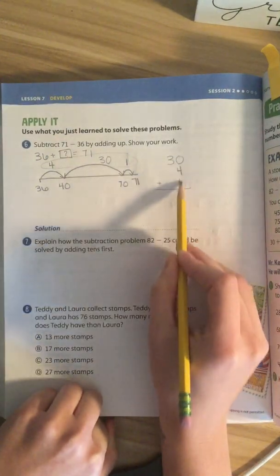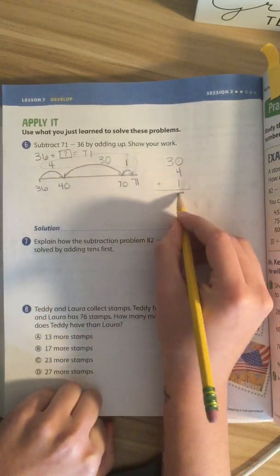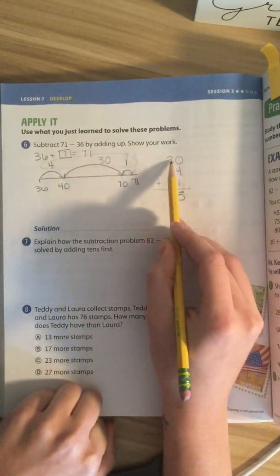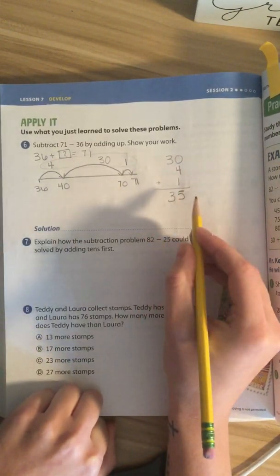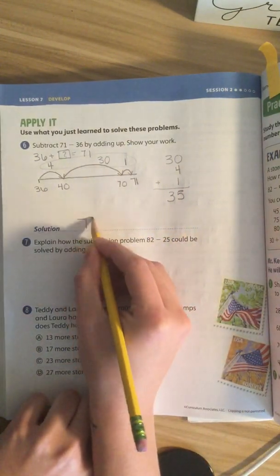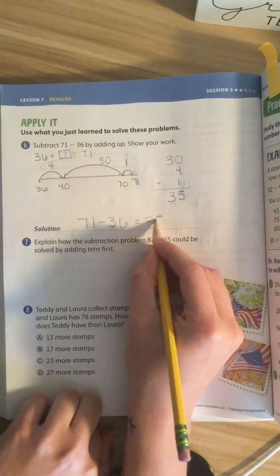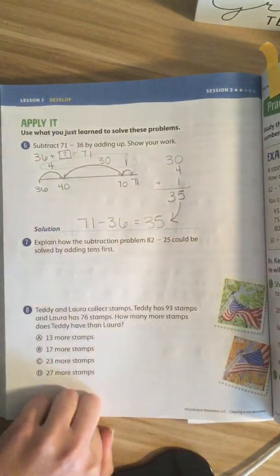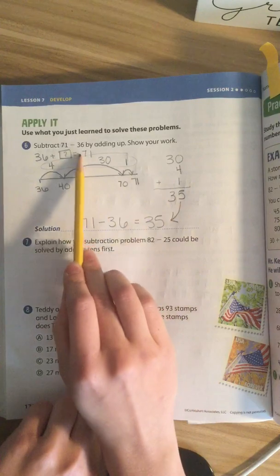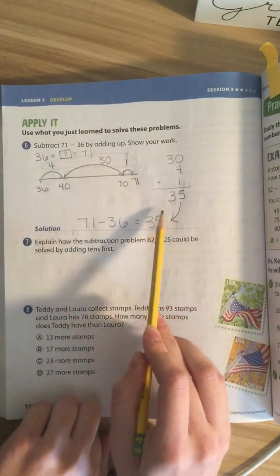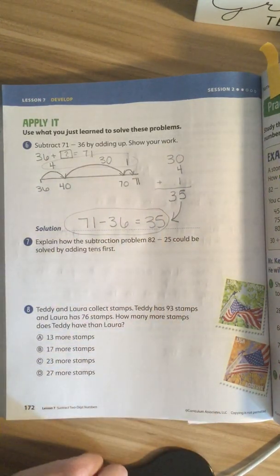I'm going to add my 1s first. So 4 plus 1 equals 5, plus 0 equals 5. So there's 5. And I'm going to add my 10s. 3 plus 0 equals 3. So I know 71 minus 36 equals 35. I know it equals 35 because I just did 36 plus 35 equals 71. I can rewrite that problem, because we're going back to our original subtraction problem, and that is my answer.